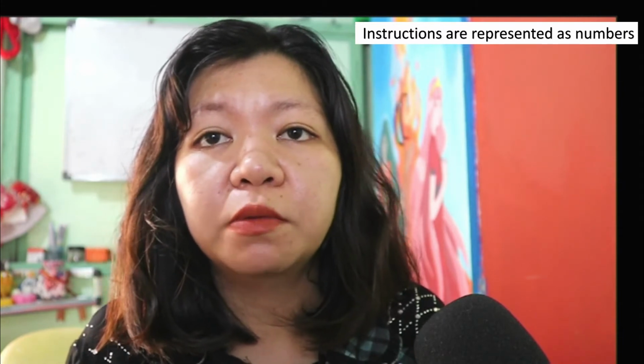So, there is no distinction between what is data and what is an instruction. Both are elements, contents of the memory cell. So, this has several implications. Instructions are represented as numbers, just like the data themselves. So, they have both representations. The uniform treatment of instruction and data simplifies the design of memory and software.